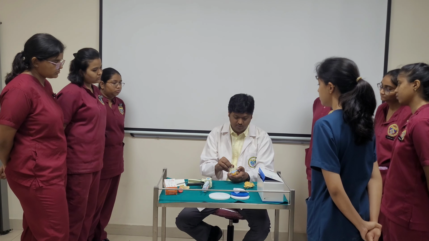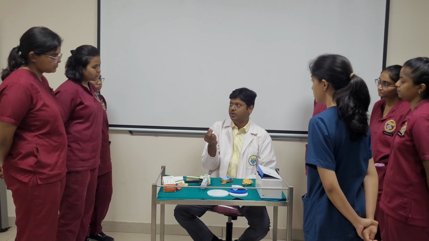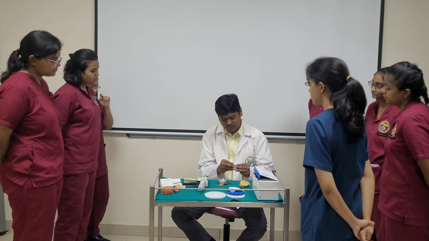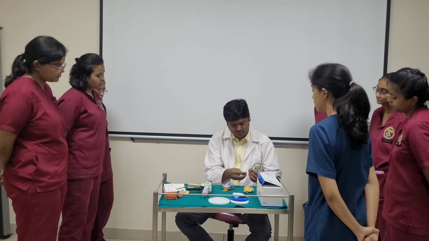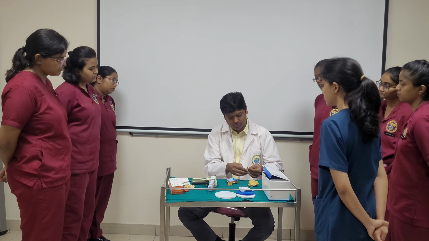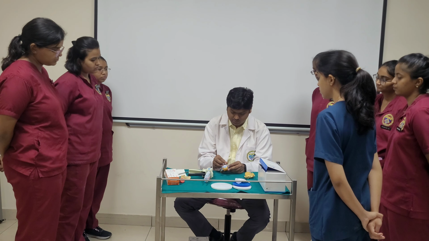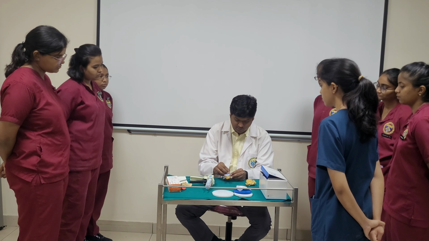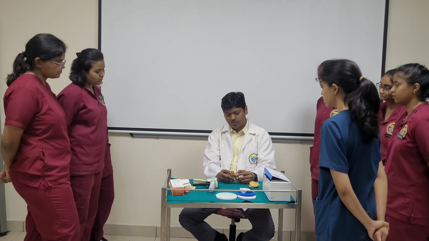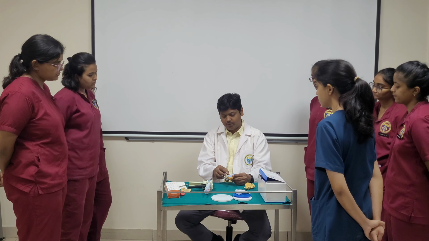Now, before placing it, as I told you, this is the lab analog or dummy implant used for the lab. I will fix this lab analog to the closed impression post, and I will place this impression post inside the impression. Now it is ready to pour the cast. Now we pour the stone, and the model is prepared.